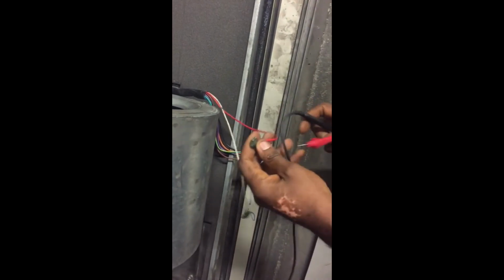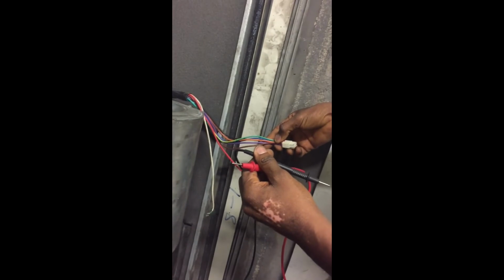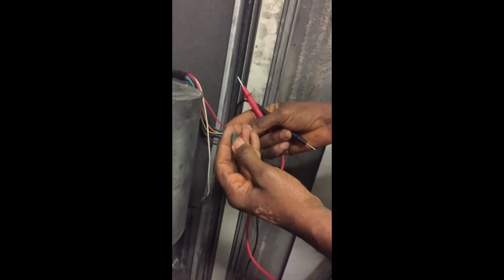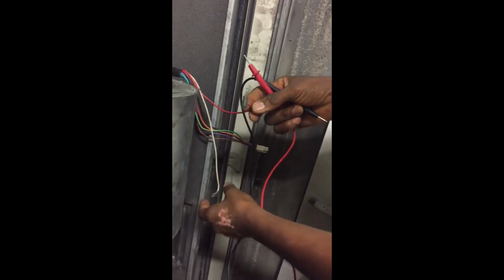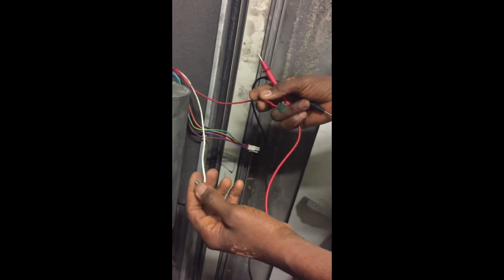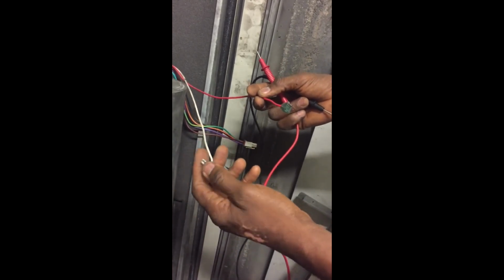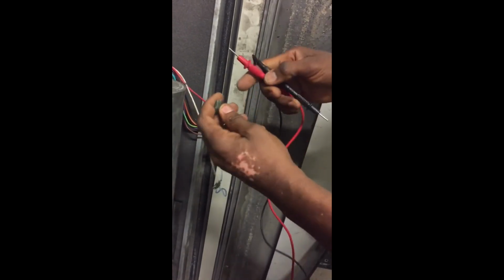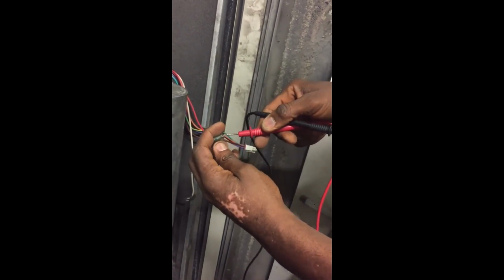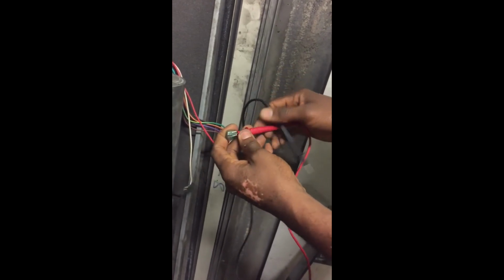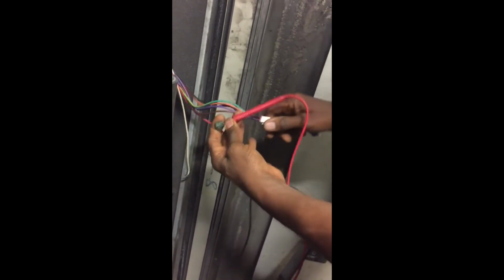So let's verify that it should be continuous, so that by the time there is supply coming in from here, it should be able to give the necessary voltage at the run terminal, and at the same time enable the starting current that will go through the capacitor to start the blower. So what we're expecting here now is continuity between this run terminal and the supply or live supply cable.